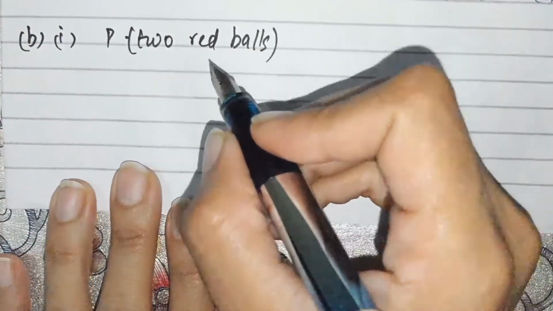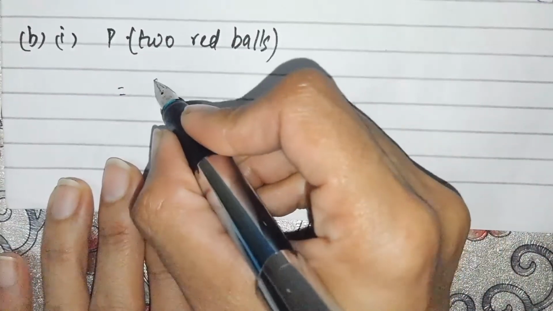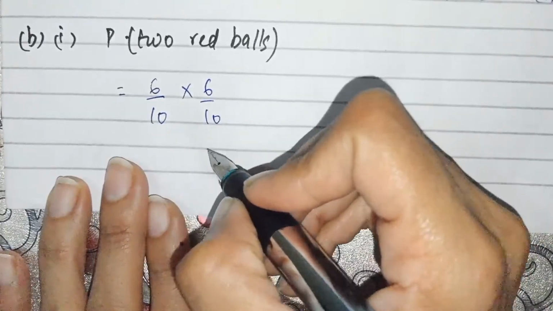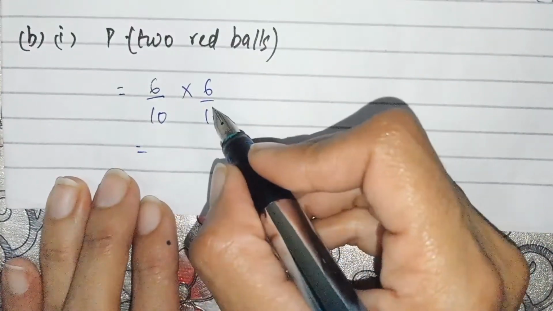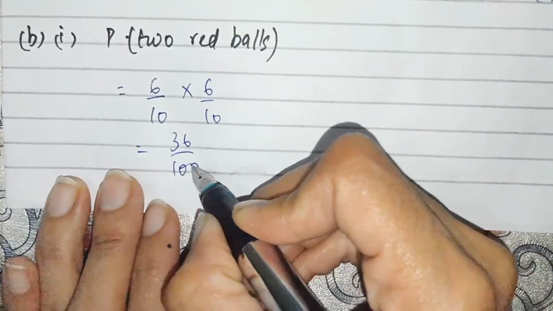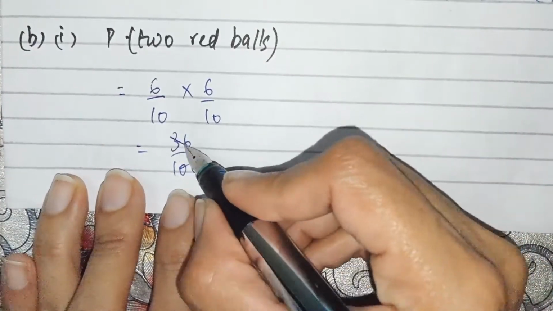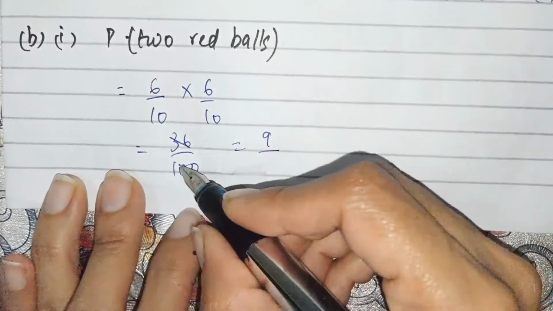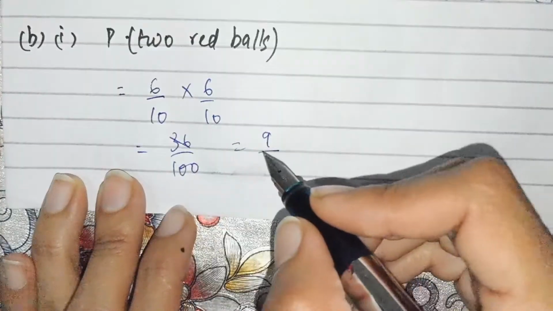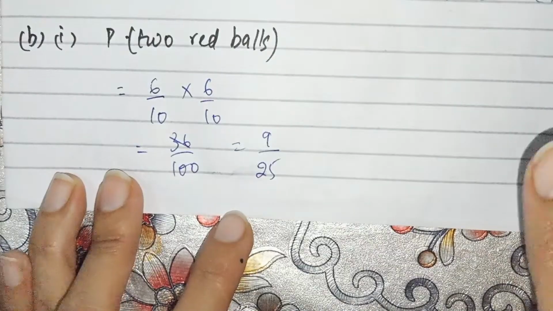Now students, part number 1, the probability of getting 2 red balls. The probability is 6 by 10 for the first ball, and for the second ball it is 6 by 10. We have to combine the probabilities and simplify it: 36 over 100, and it comes in the table of 4. 4 times 9 is 36, and 4 times 25 is 100. Now the probability is 9 by 25.